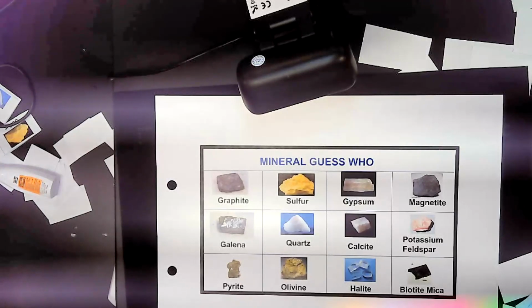Remember, whatever's doing the scratching is harder. So my fingernail can scratch it. What's the hardness of this mineral? 2.5 or less. Good. Now Tori wanted to ask, did it have cleavage? No, mine does not have cleavage. Do we get it? It is sulfur.